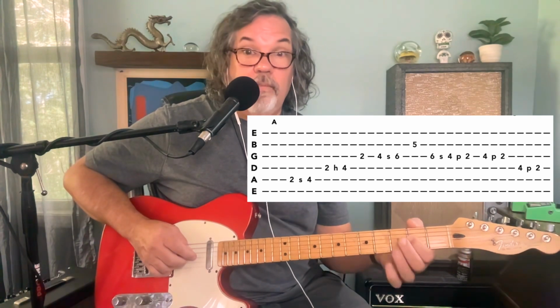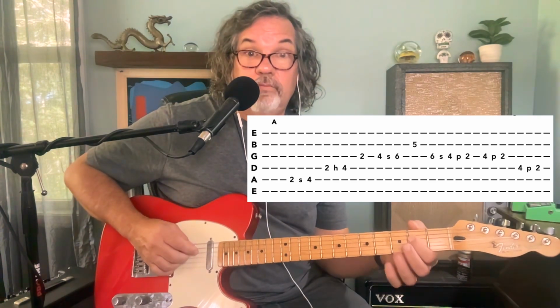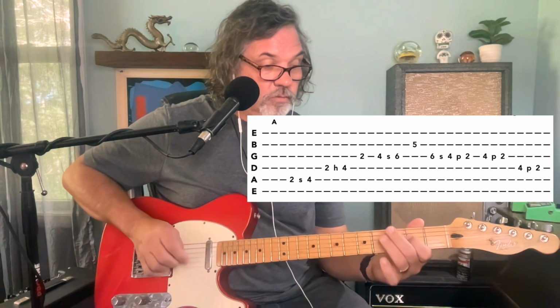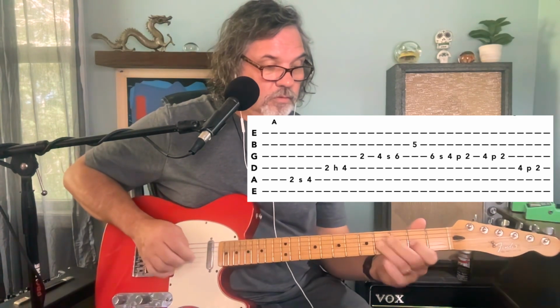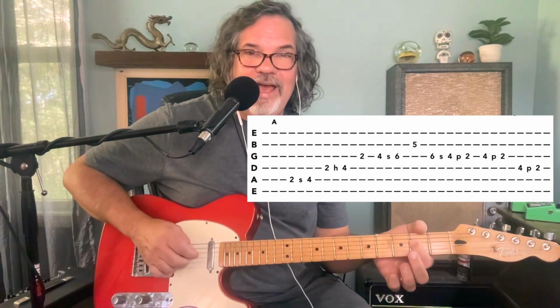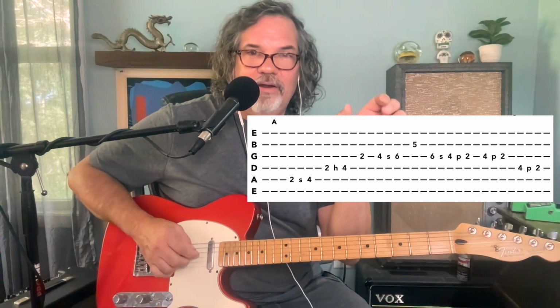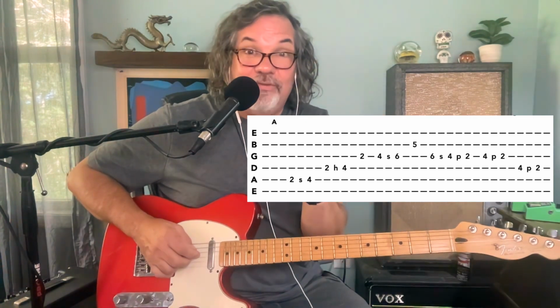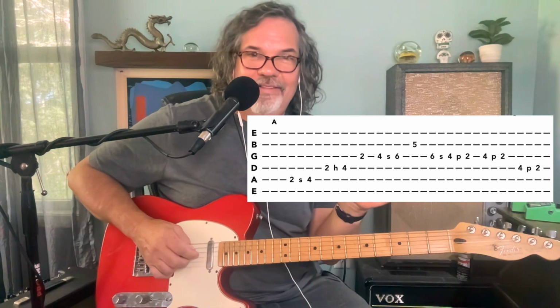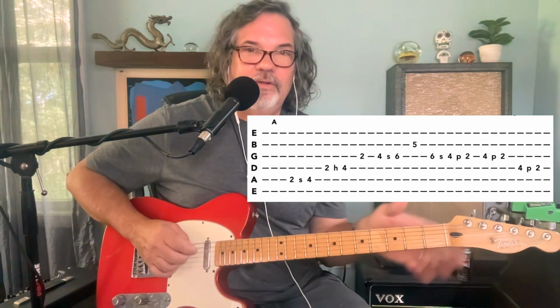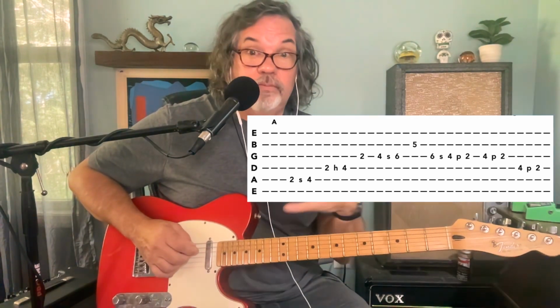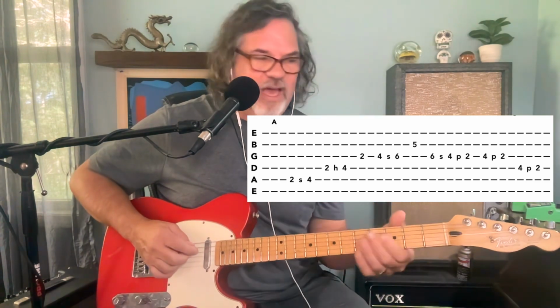Okay. Now you can hit the root first too. In the tab, I just have the chord written there, and then if you notice, just after the chord, I have the lick. So you can let that rest as well. On the backing track, it hits the A.